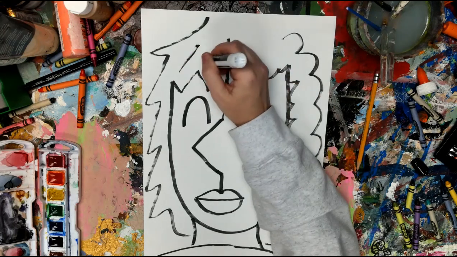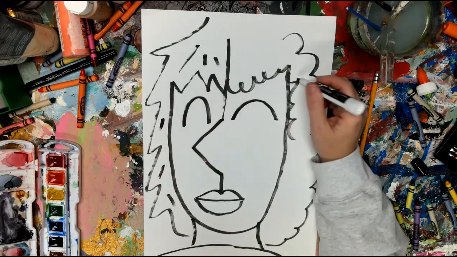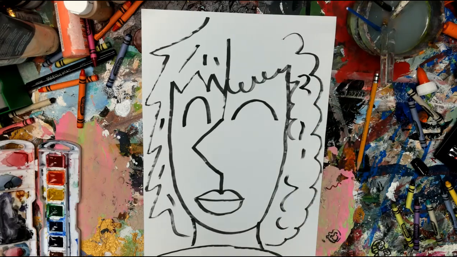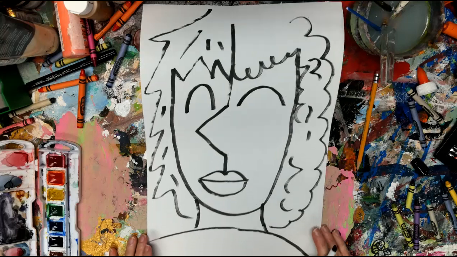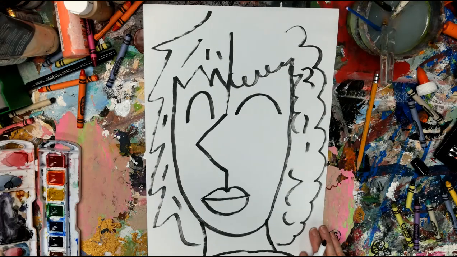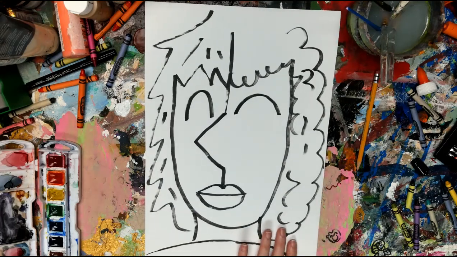I always like to go in and do kind of some definitive lines like this. It breaks your picture up a little bit, makes it look a little more interesting. So if you want to practice at home, that would be a great way to start the drawing that we would be doing. But everybody get your markers ready, and you are going to follow along.